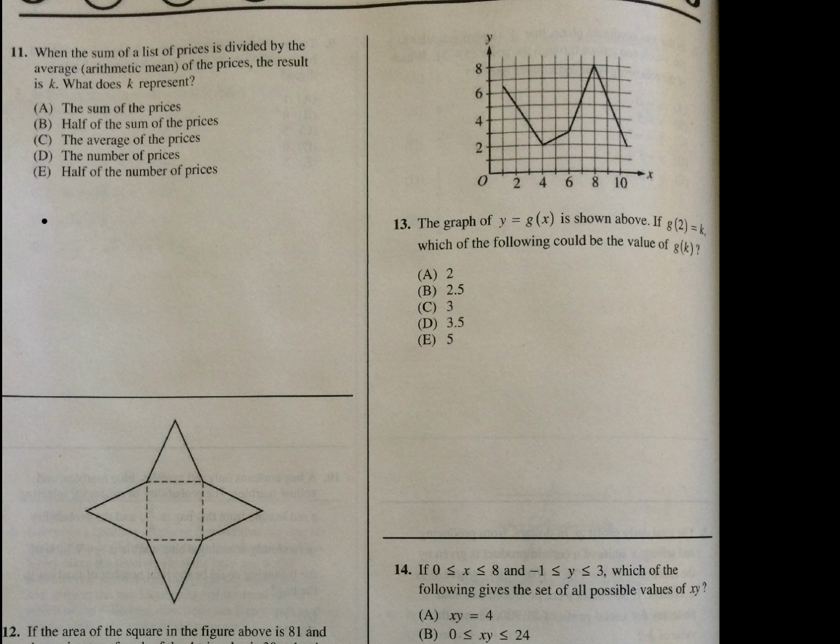So let's just pick some random prices. I'm going to just do $5, $5, $5. I'm going to make them all the same. Now, to find the average, we would divide this by 3, but you know the average. What's the average of 5 plus 5 plus 5 divided by 3? It's going to be 5.